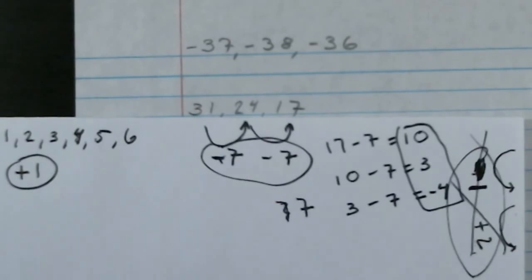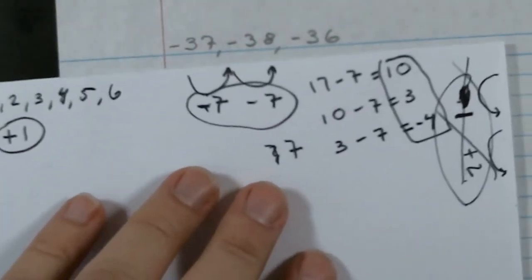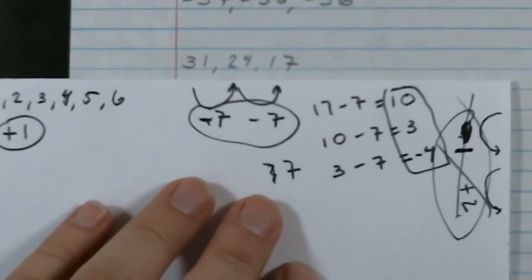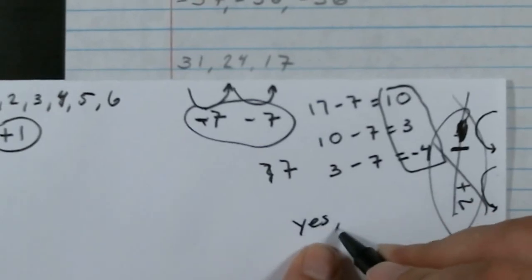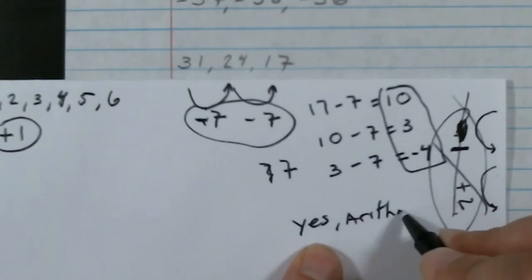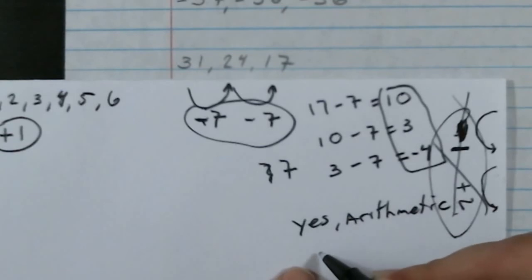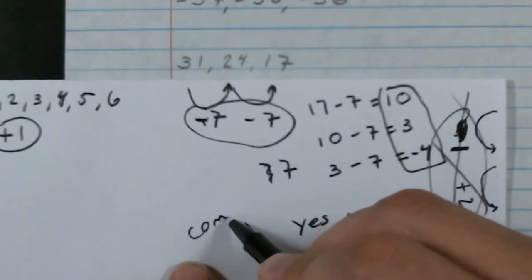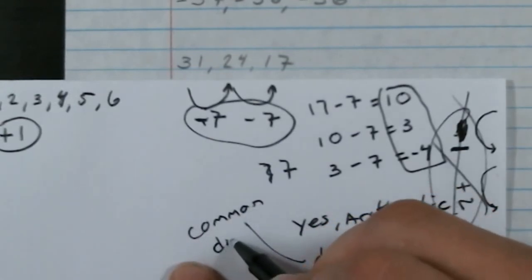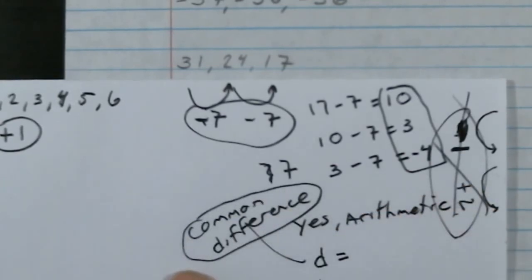So maybe on your homework, I will do something very similar to this, and I'd be like, okay, so yes, it's arithmetic. There's a pattern, and I'd ask, what's the D? D is what we call the common difference.